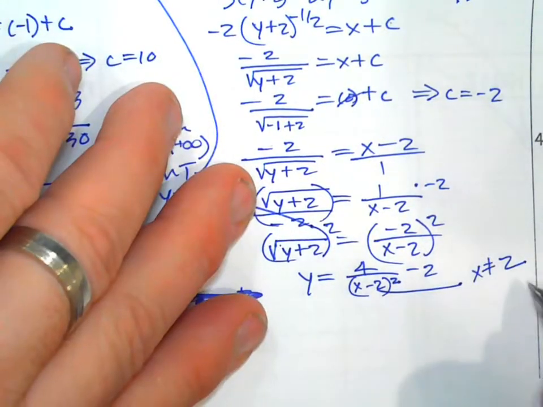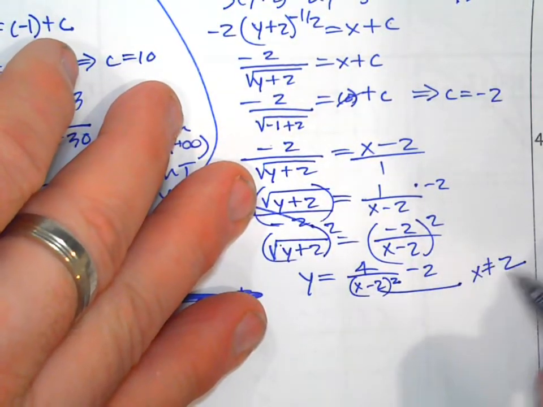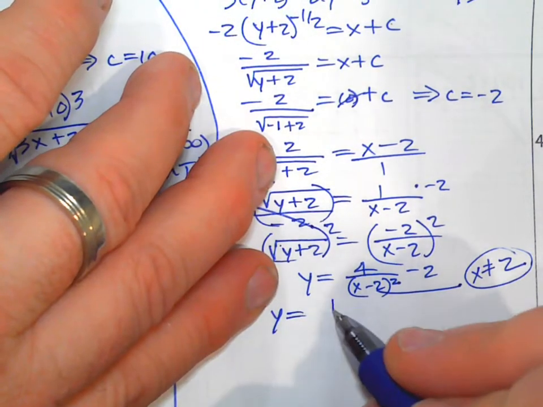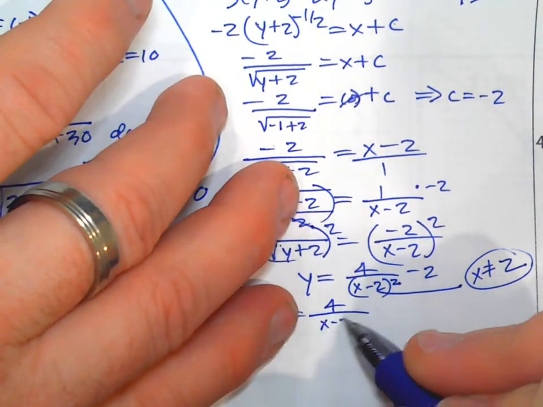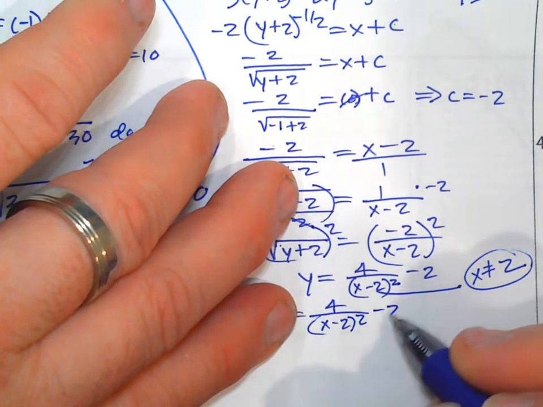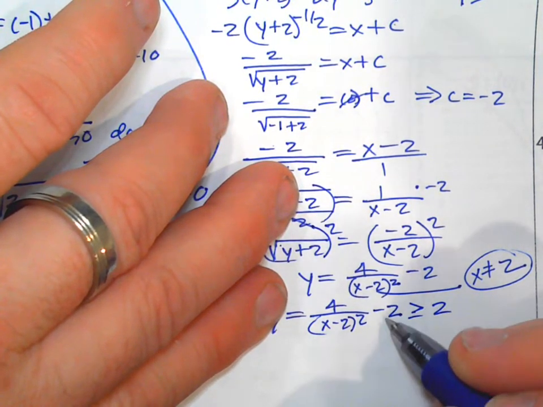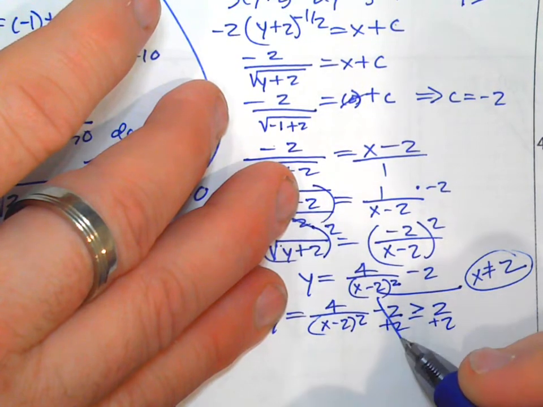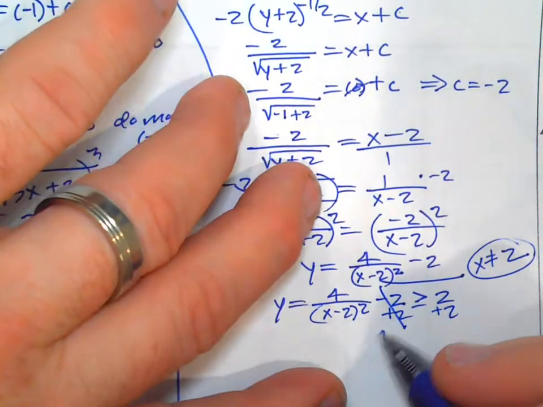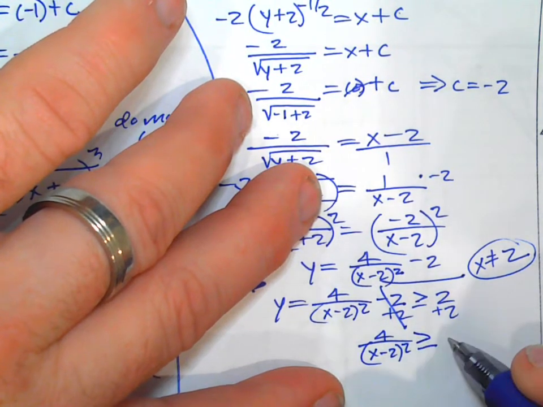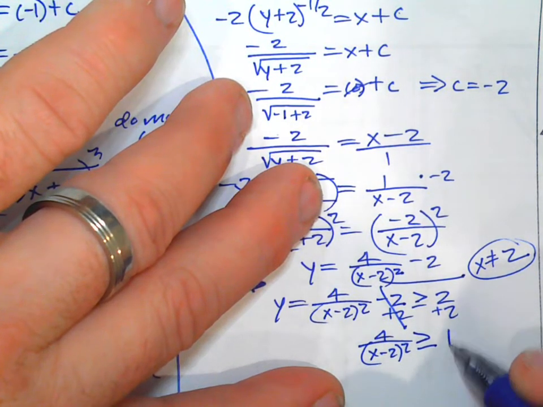Now, to figure out where that happens, we take our answer for y and say make it greater than 2. So we add 2 to both sides. Then 4 over x minus 2 squared has to be greater than or equal to 4.